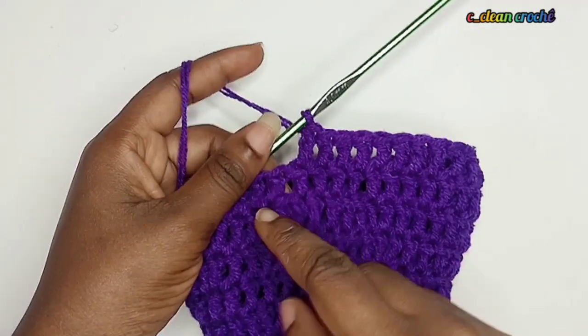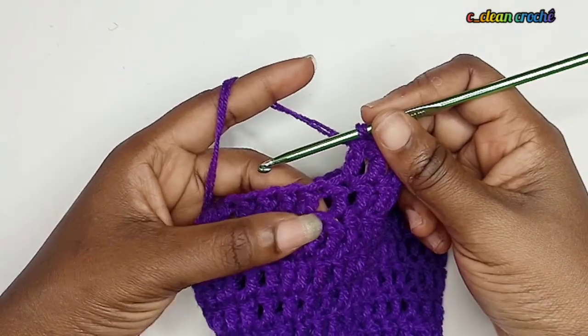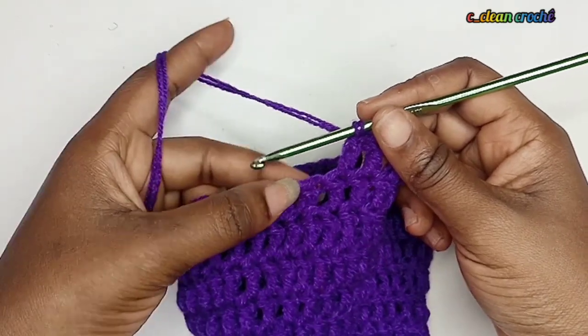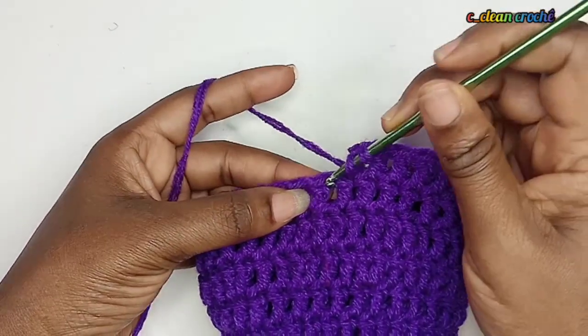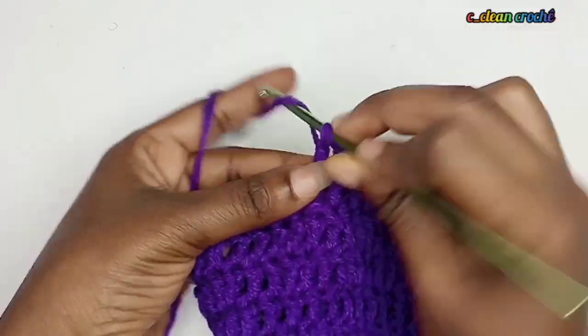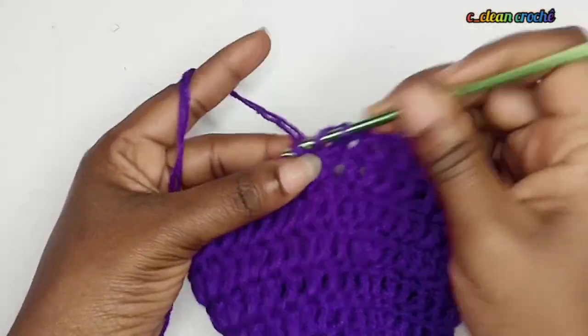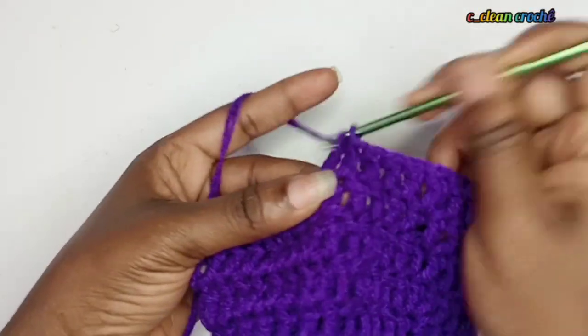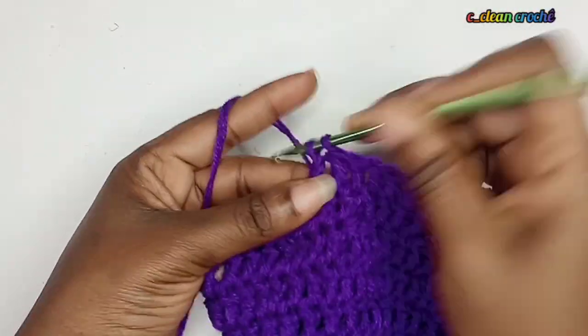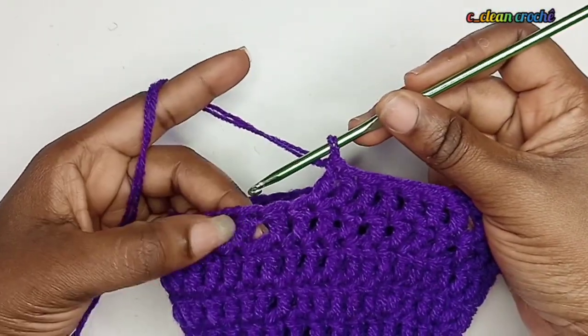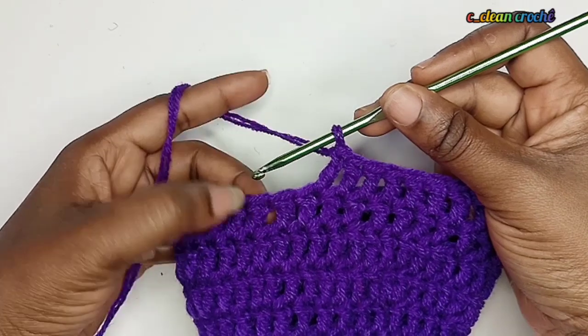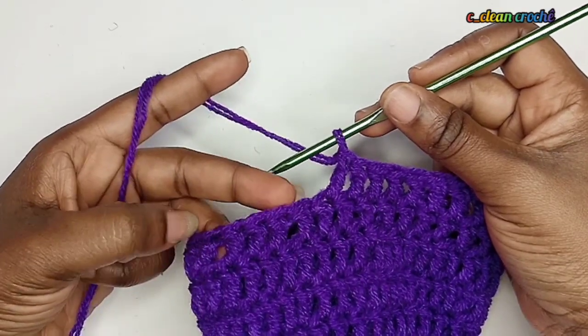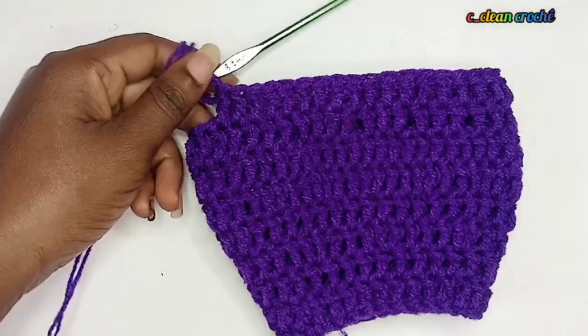So we just have our 1 double crochet, and when we get to where, you remember that we skip this place, you are not going to do 2 double crochet because we skip. You just go on with your normal 1 double crochet in each of the stitch hole. So when we get here too, we just have 1 double crochet over here, then we keep on till we get to where we started from.